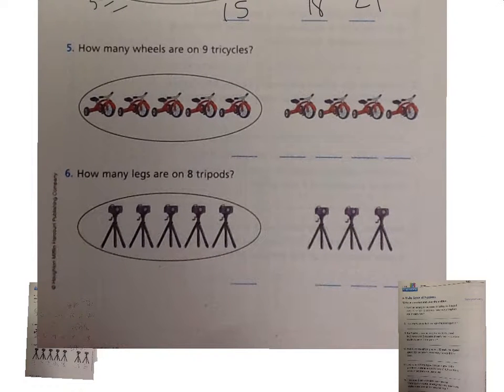I want you to do 5 and 6 on your own, so pause it, do it on your own. Remember, you're starting with the 5th one. So don't just start with 3, it's going to be a different number because it's going to start with the 5th one. So I want you to pause it, work out the next 2, then unpause it.